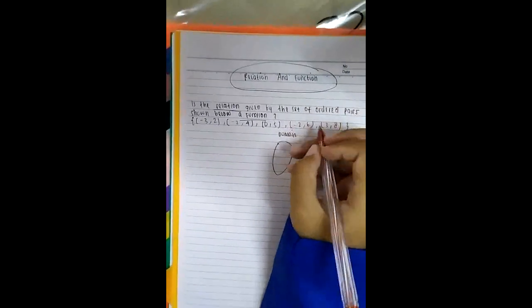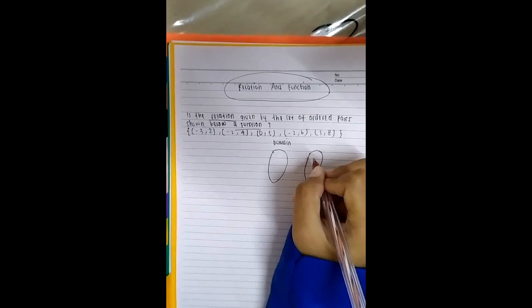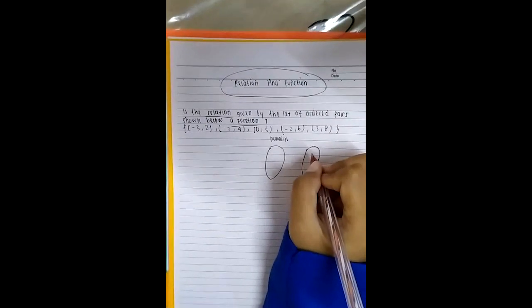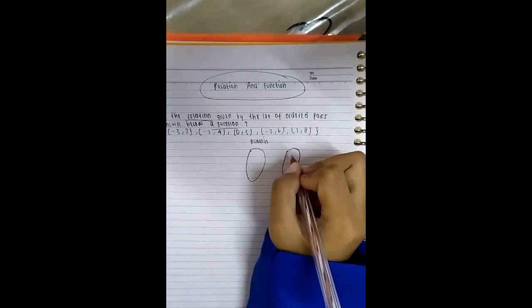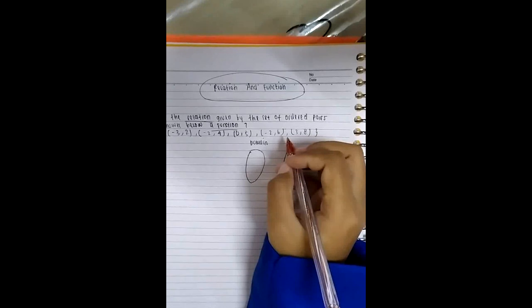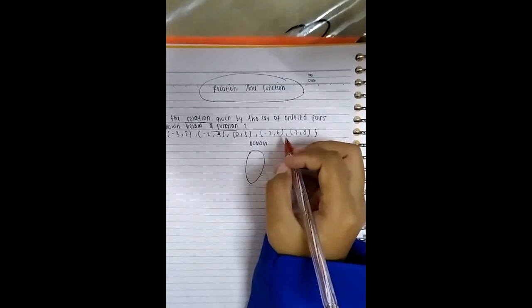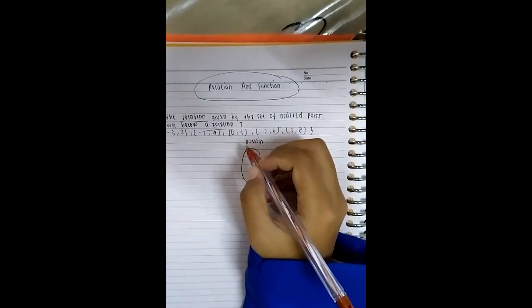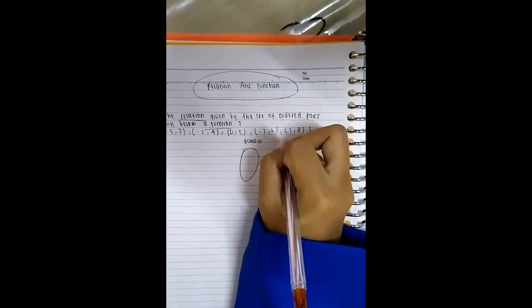Then you have a set of numbers that you can view as the output of the relation, the numbers that can be associated with anything in the domain, and we call that the range.